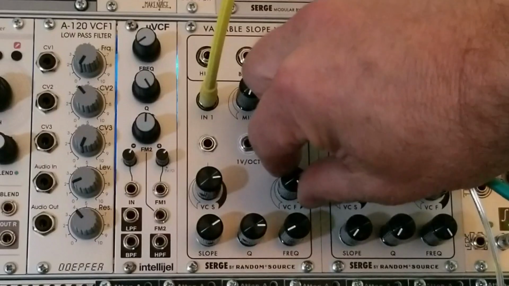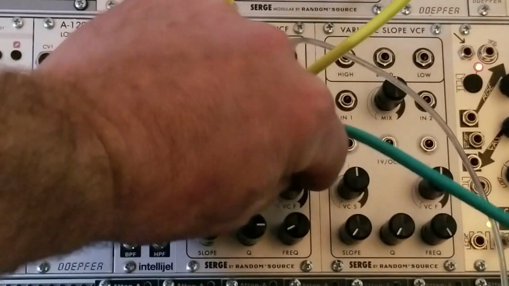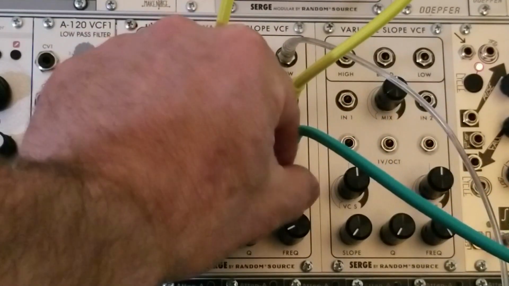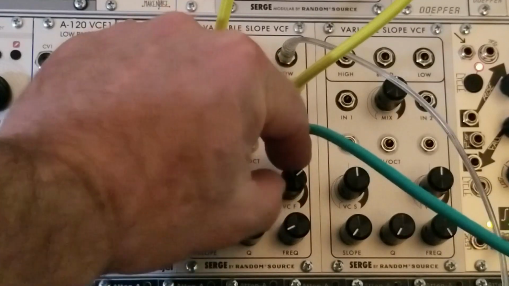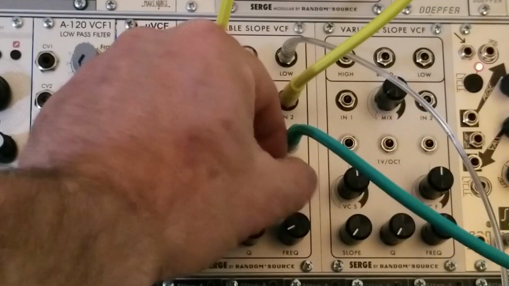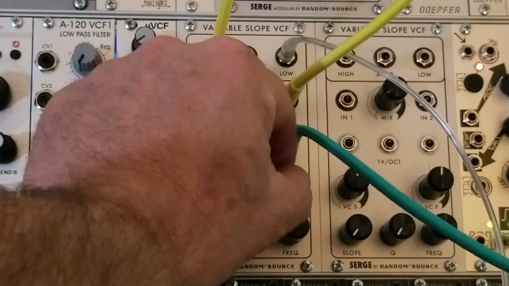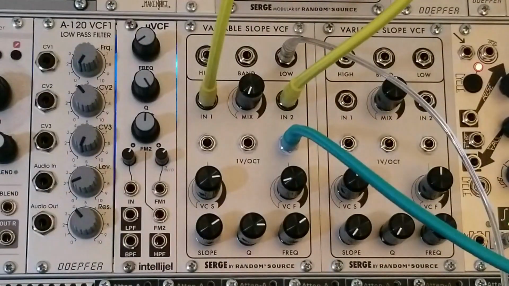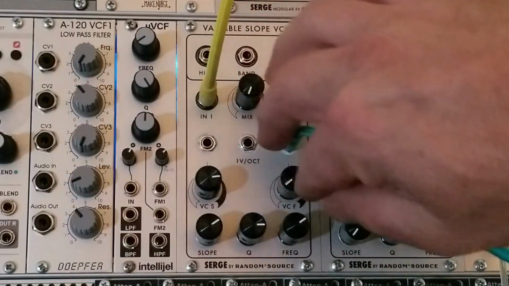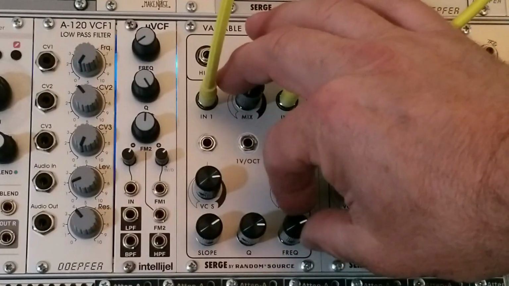Now, the control voltages for the filter cutoff and for the slope are attenuverters. So we can set it to no control voltage a little bit, and then we can invert it by going this way. And we'll have to bring it up a little bit instead. So we get a completely different kind of sound. Now with a negative polarity, it's taking away from the filter cutoff rather than the other way around.